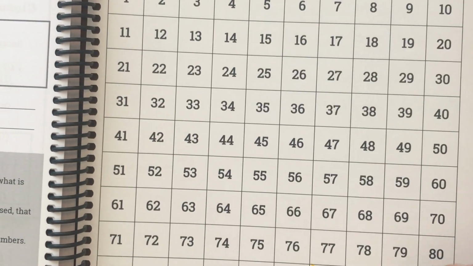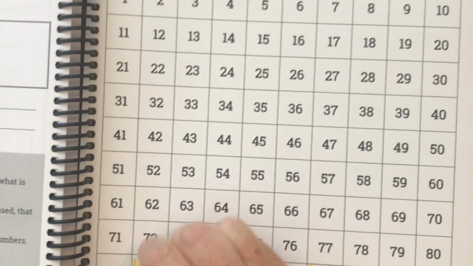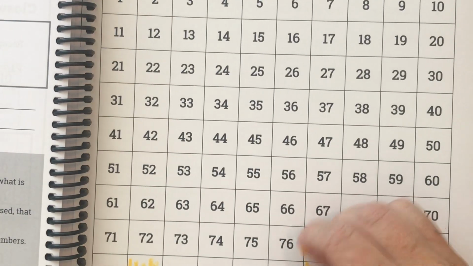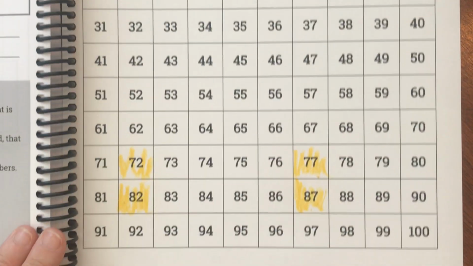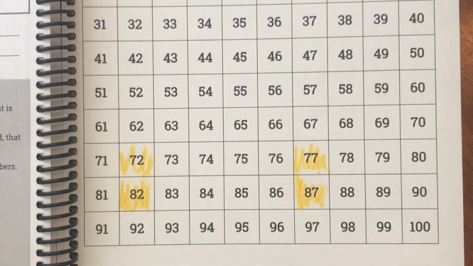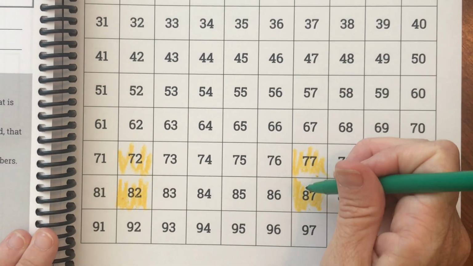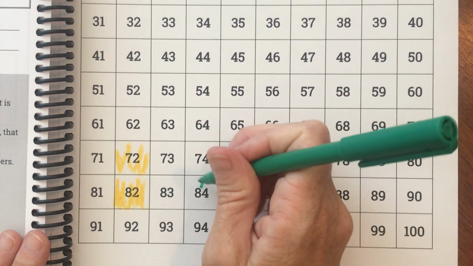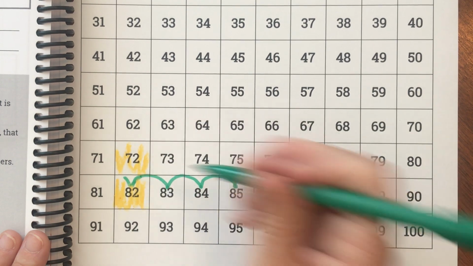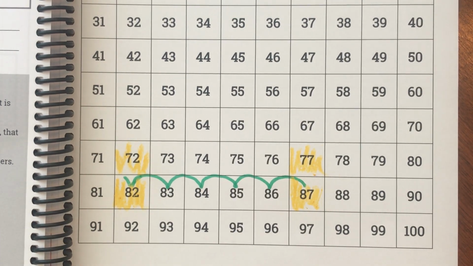And then we go from 87 to 82. And then we go to 77 and 72. But that's the order we went. So notice we're going backwards here because we started here and we went 1, 2, 3, 4, 5 backwards, which would mean it sounds like take away 5.